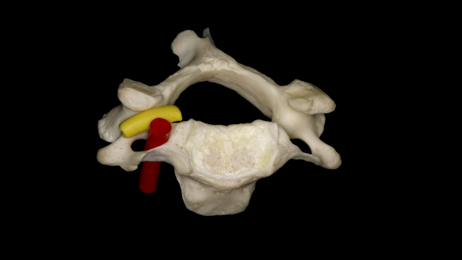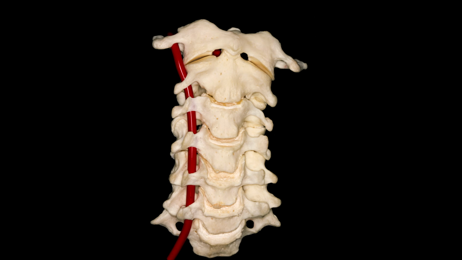And in the configuration of the structures in the intervertebral foramina, the vertebral artery runs anteriorly, and the cervical nerves run posteriorly from C3 to C7. So the vertebral artery is lateral to the vertebral bodies and anterior to the articular processes from C3 to C7, and lateral to the C1-C2 joint.